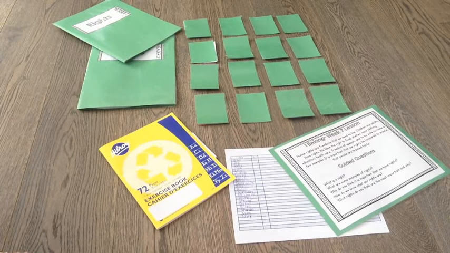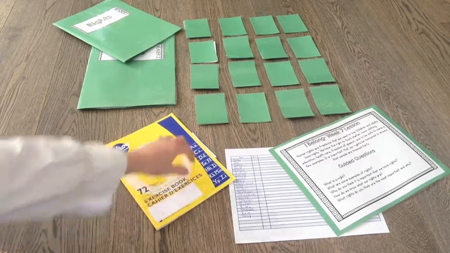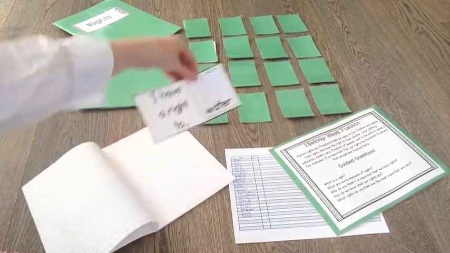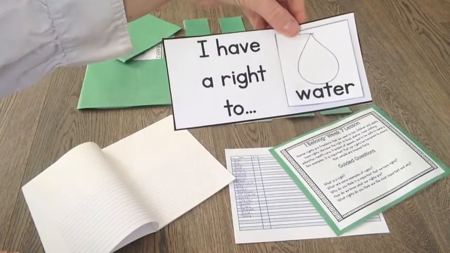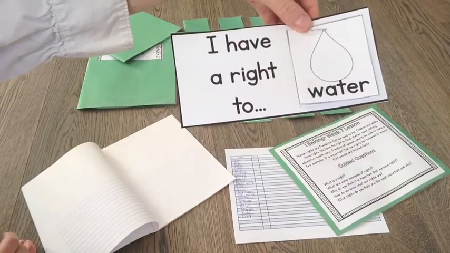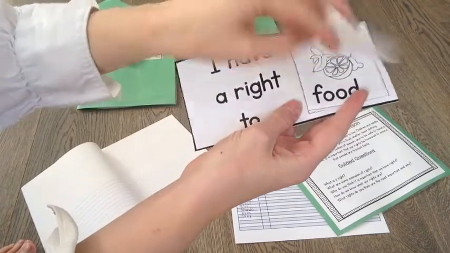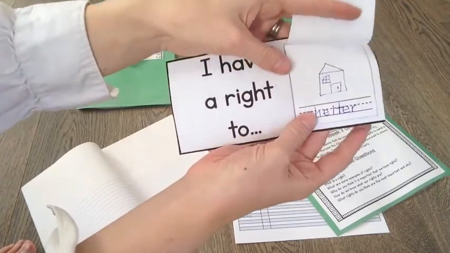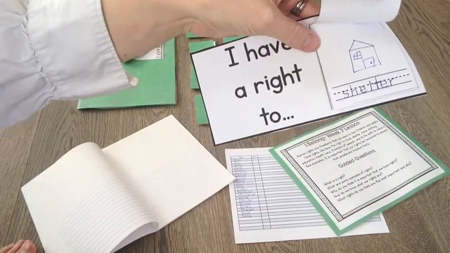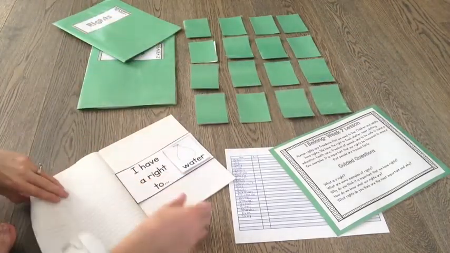So for Center 1, that's in the social notebook, and that's going to be a real life scenario. I will photocopy the page for every student. They cut out the rectangle, all of the boxes, and I staple the box at the top, so it's a little flip book. There are 2 examples of rights they have, water and food. They can color the pictures. Then they need to draw a picture and write the word underneath of 2 more rights that they have. When this is completed, I have them glue it into their social notebook.